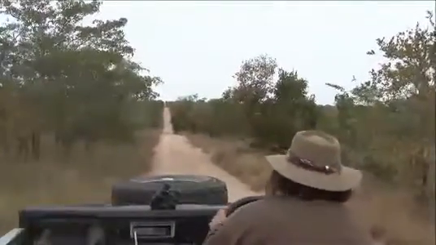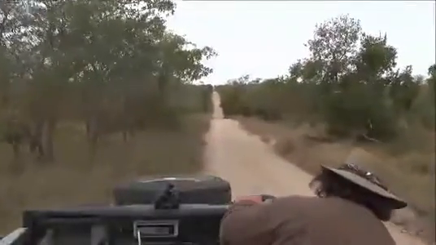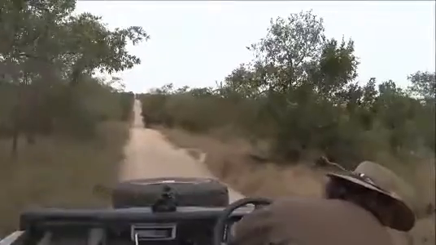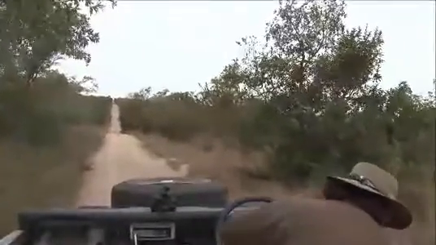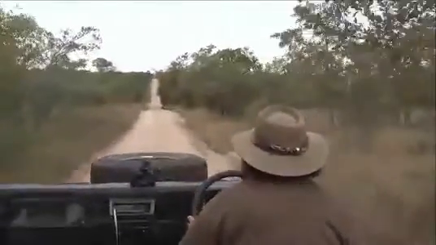I'm just finding some tracks, and they're not too fresh, but it can give me some idea of animal movement. Way too much sand inside the tracks.